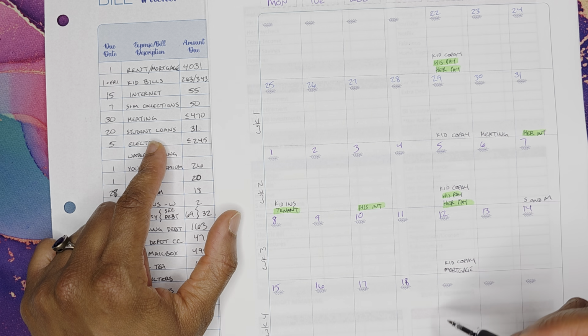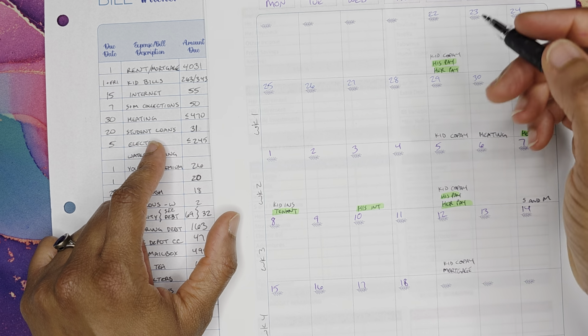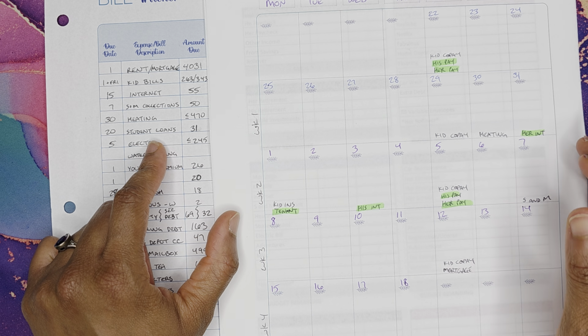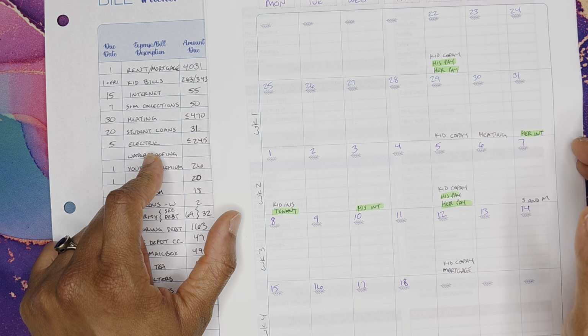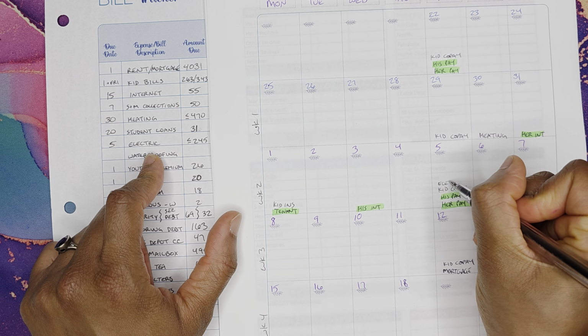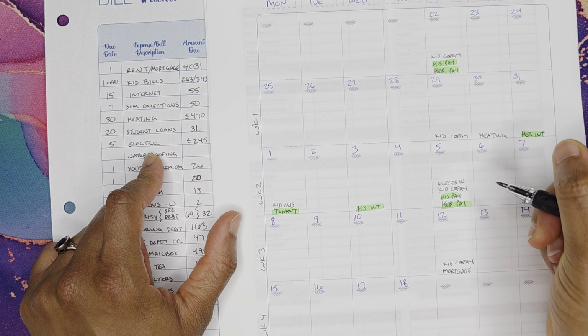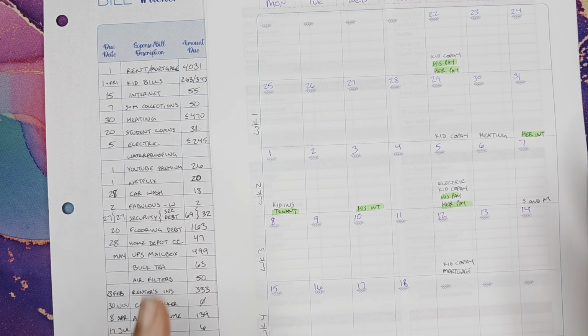Oh, which is actually not going to be in this time period because we budget by paycheck. So the 20th is not in the beginning or the end. Then the electric bill is due on the 5th. And that's it for his bills. So his bills are in blue.